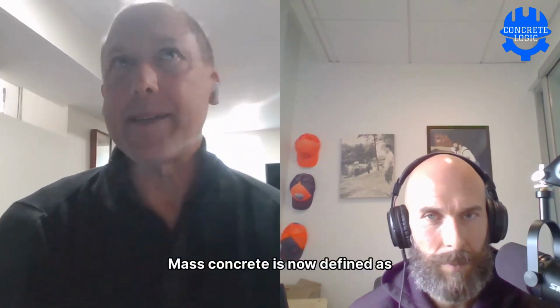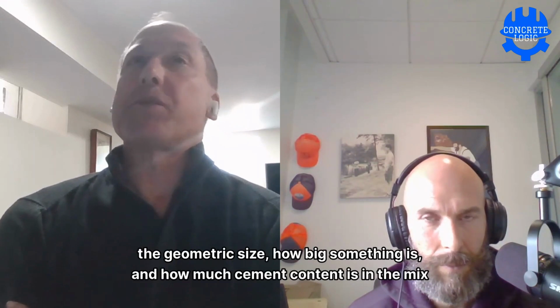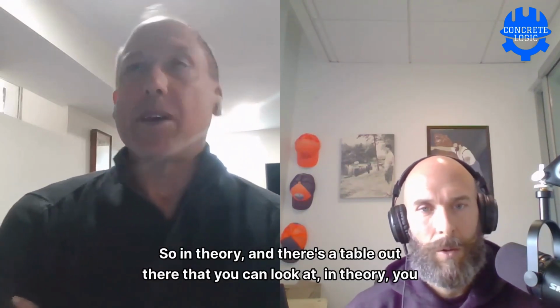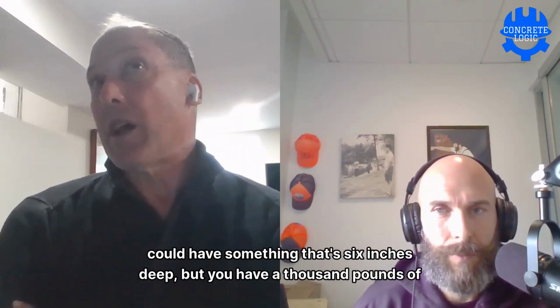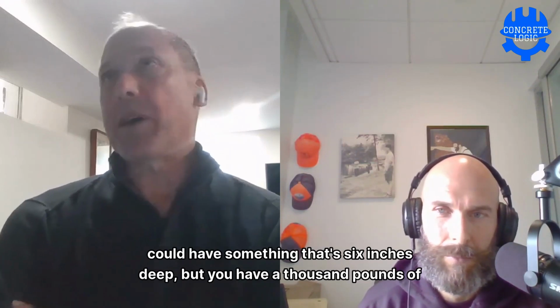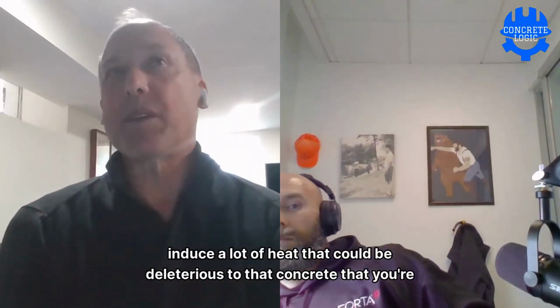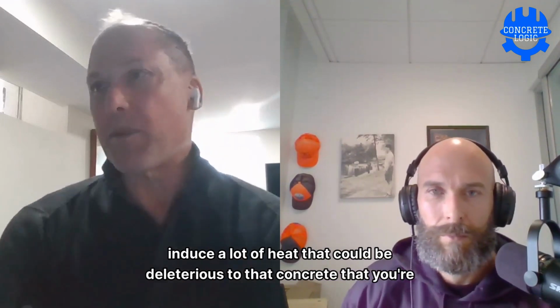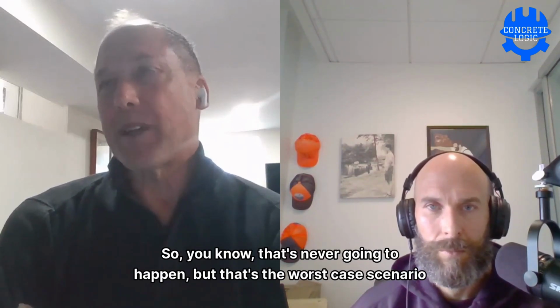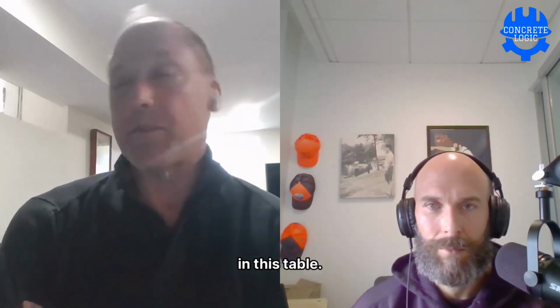Mass concrete is now defined by the geometric size, how big something is, and how much cement content is in the mix design. In theory, and there's a table out there that you can look at, you could have something that's 6 inches deep, but you have 1,000 pounds of cement in that mix design. That is enough cement to induce a lot of heat that could be deleterious to the concrete you're pouring in that 6-inch slab. That's never going to happen, but that's the worst case scenario in this table.